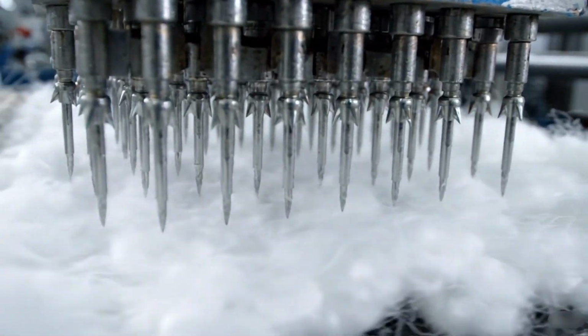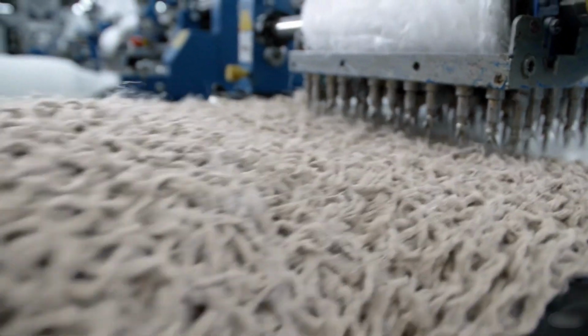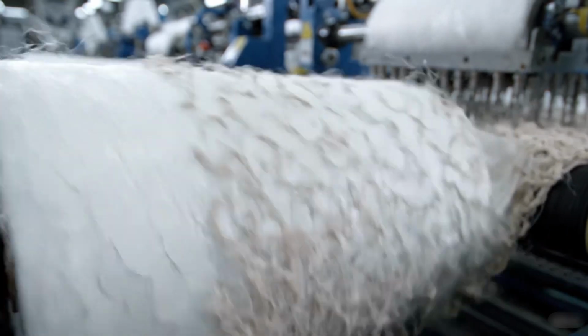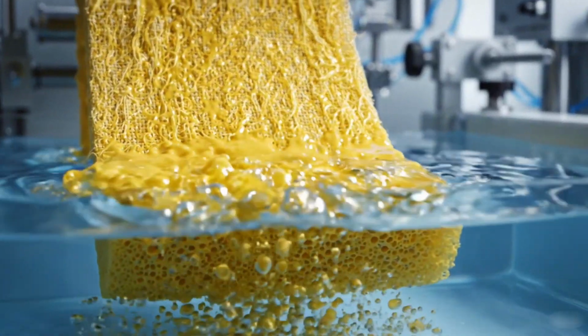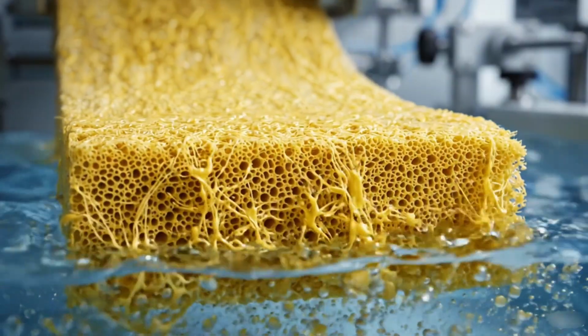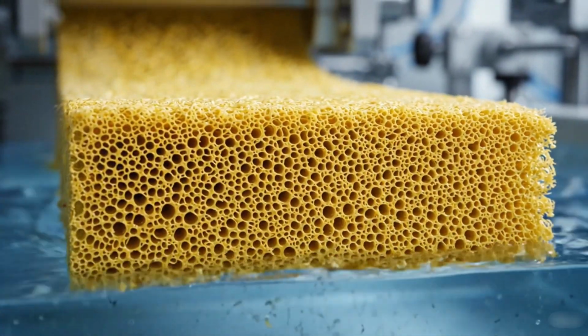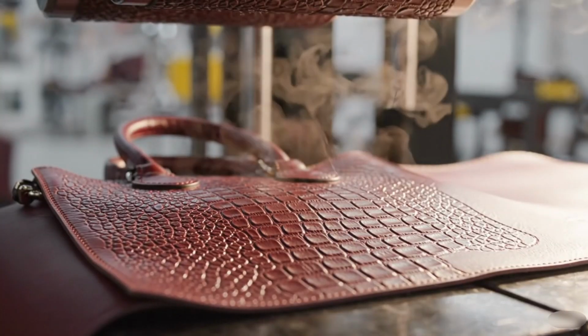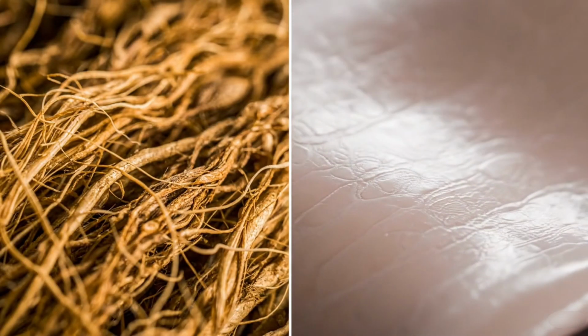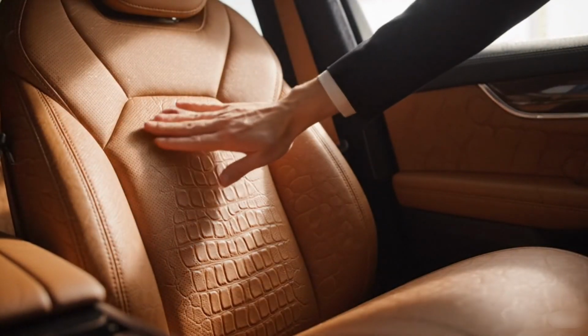Microfiber leather production begins with ultra-fine synthetic fibers, forming a dense, non-woven base. The fabric is impregnated with polyurethane and passed through coagulation, creating a porous structure similar to natural leather. Finally, textured finishing transforms the material into premium microfiber leather, from natural bast fibers to artificial skin.